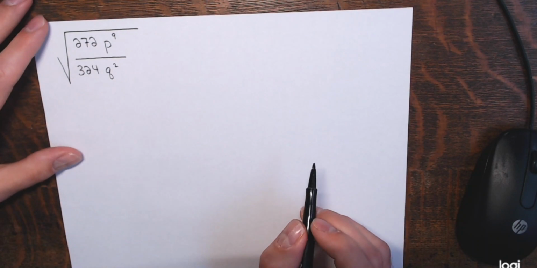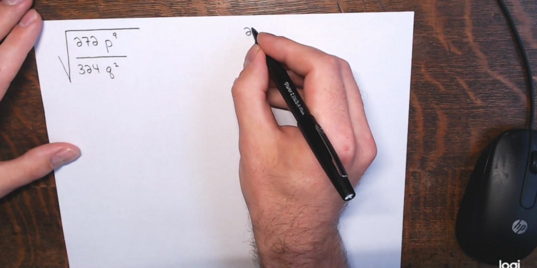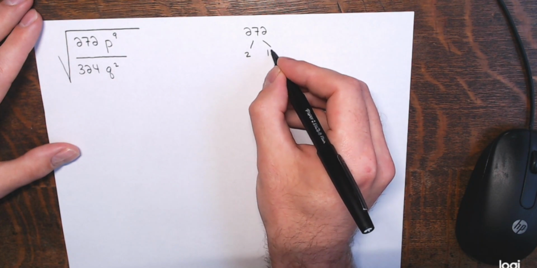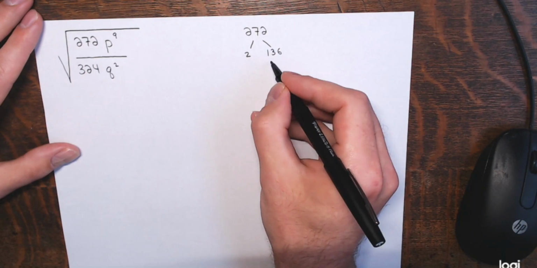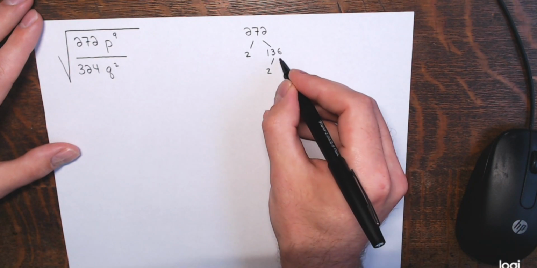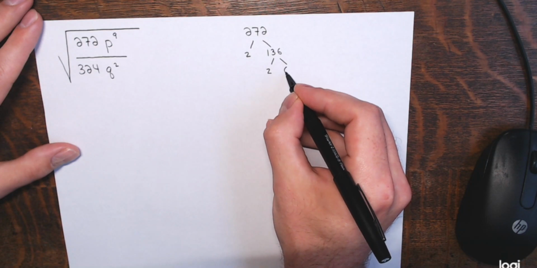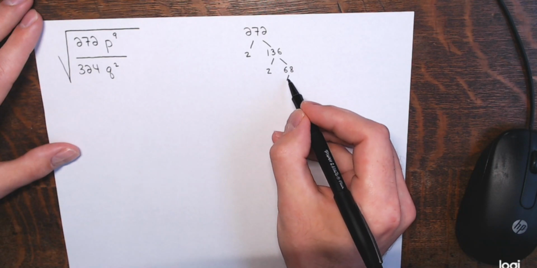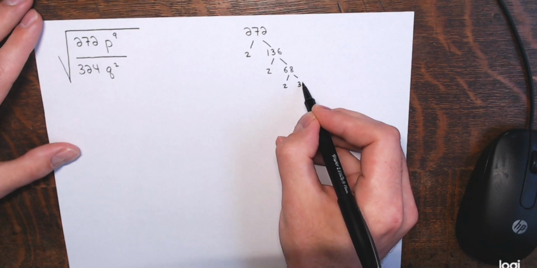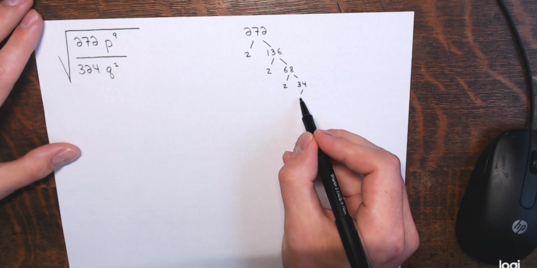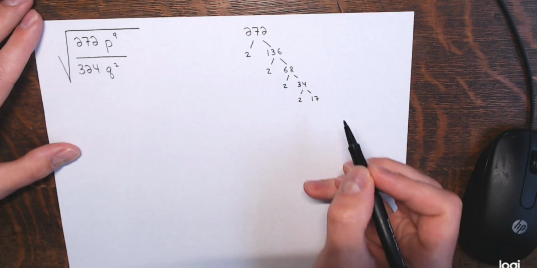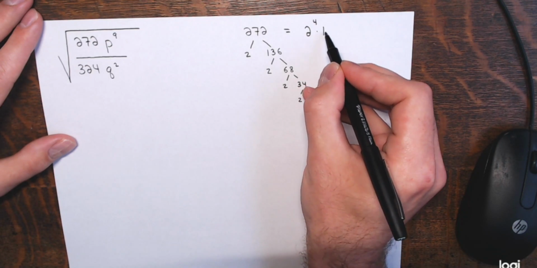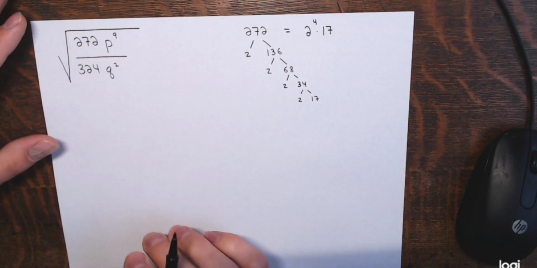All right, so I'm going to do some factoring here. 272, do some factor tree stuff. This is 2 times 136, and 136 is 2 times 68. This is 2 times 34. This is 2 times 17. All right, and that's it. So this is 2 to the fourth power times 17. And I'll incorporate that into my problem in a second.